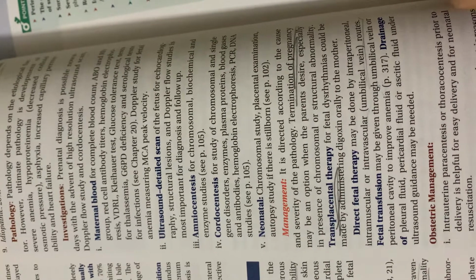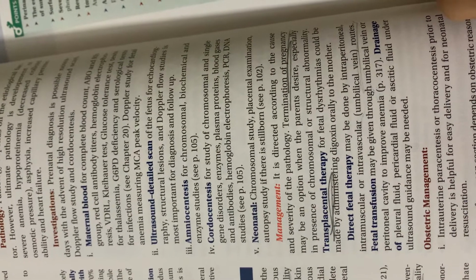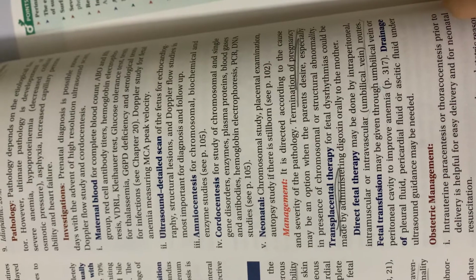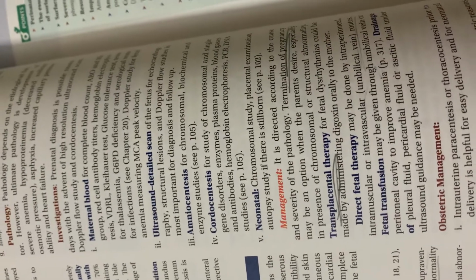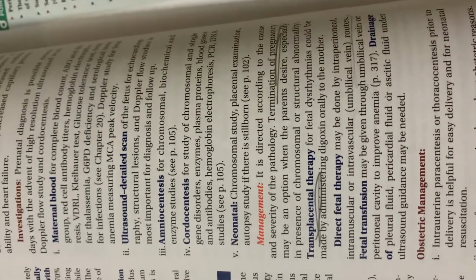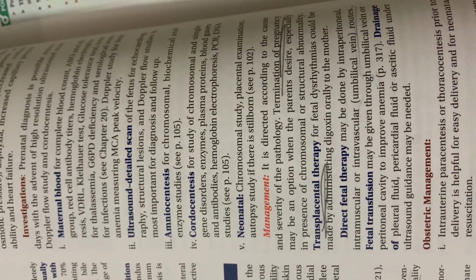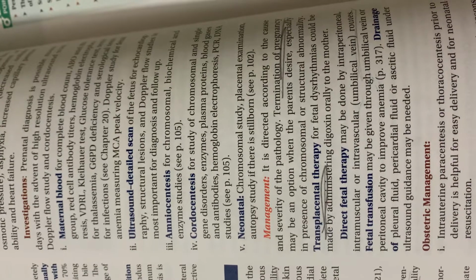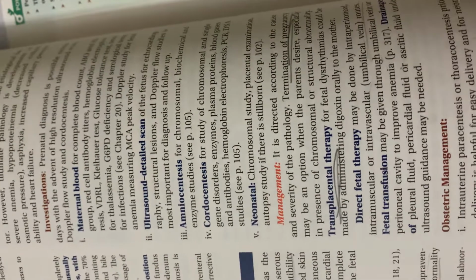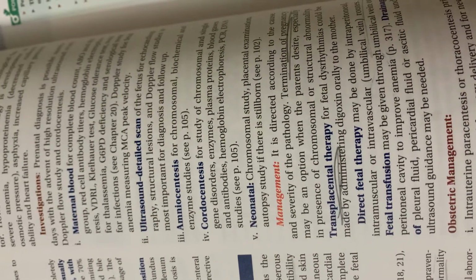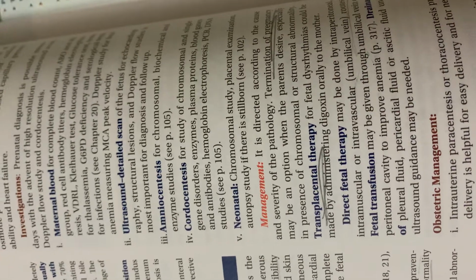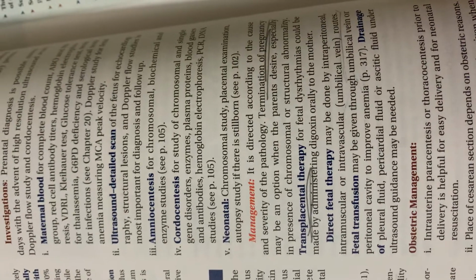antibody titers, etc. So management is usually we go for termination of pregnancy. This is the best option that we have. Otherwise, we can go for transplacental therapy for fetal dysrhythmias. Then you can give digoxin to the mother, and this will go into the fetus. All drugs given to the mother cross the placenta will go to the fetus and produce effects. Or we can go for direct fetal therapy.